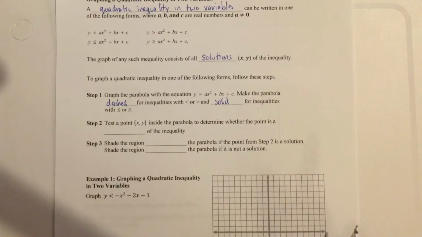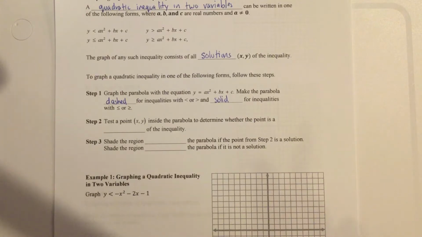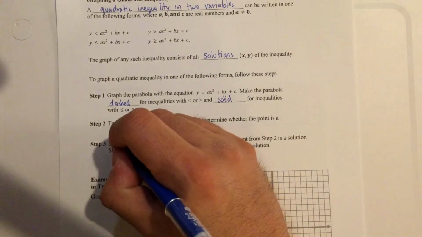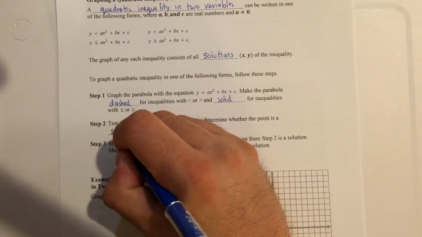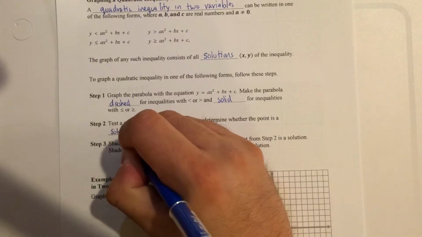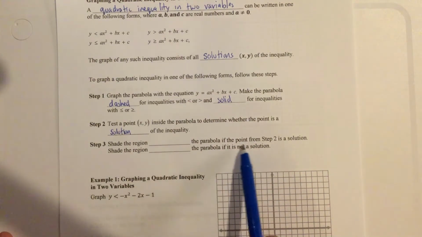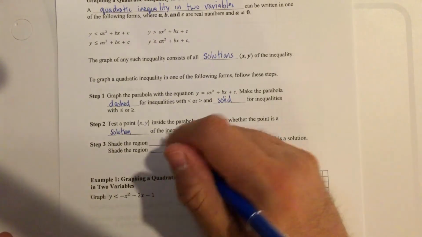Now test a point (x, y) inside the parabola to determine whether the point is a solution of the inequality. So you are going to shade the region inside the parabola if the point from step 2 is a solution.